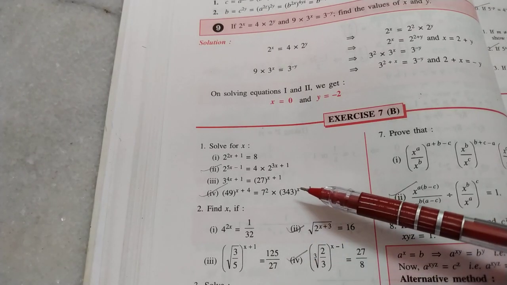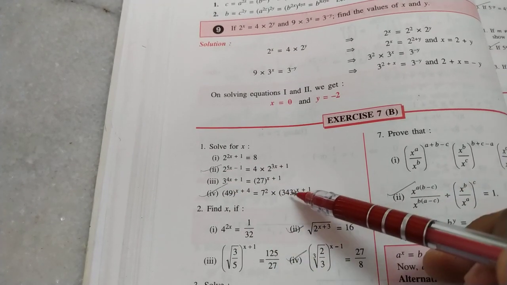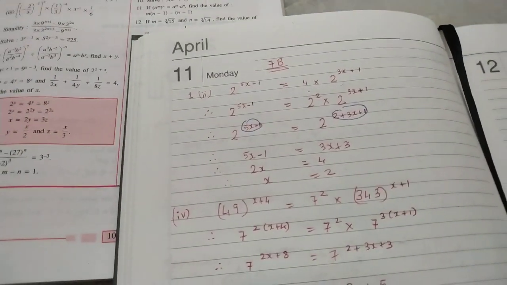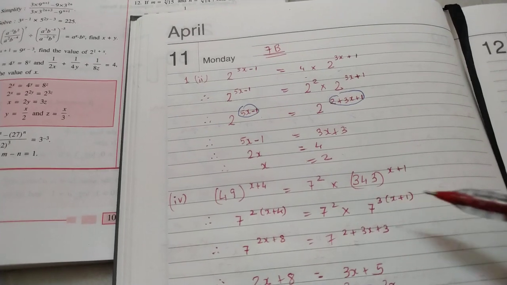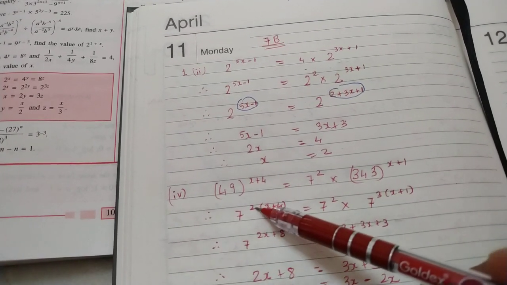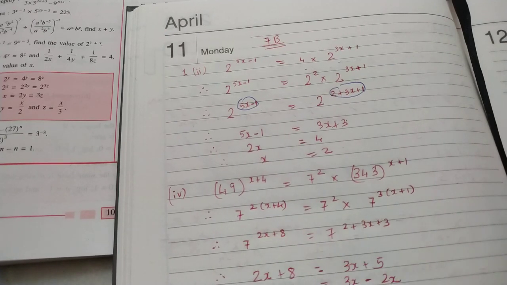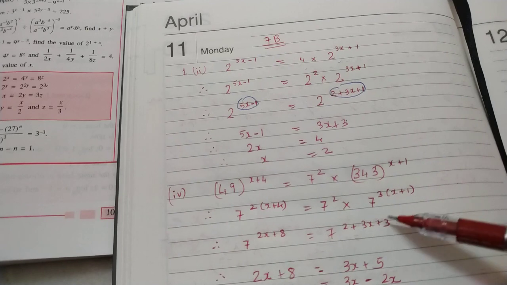Similarly, let's solve Roman number 4. Clearly 49 and 343 are powers of 7. So we can easily convert them into 7 square and 7 cube each. Now the powers are multiplied here, so that's distributive multiplication, I get this. And even here, distributive multiplication, I get 3x plus 3.